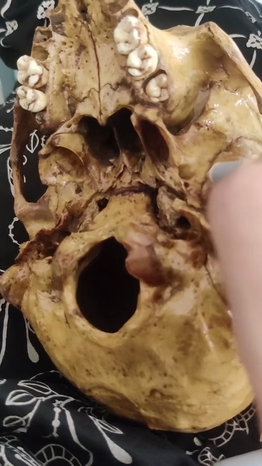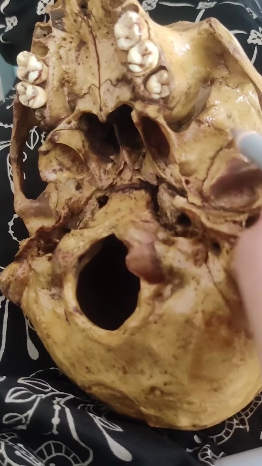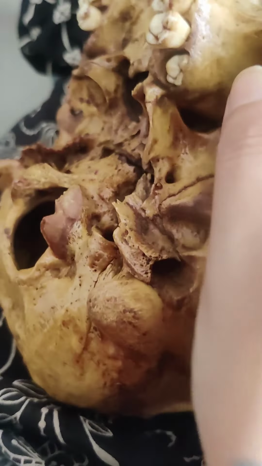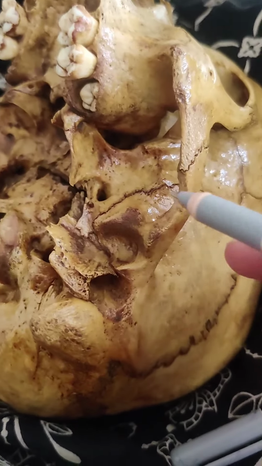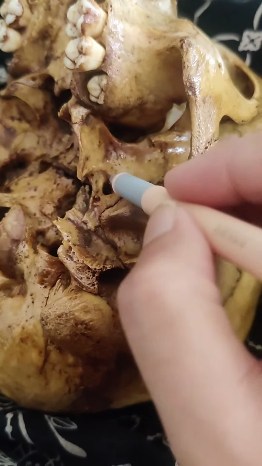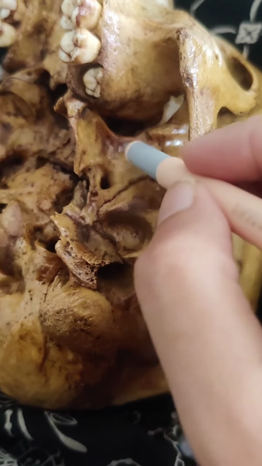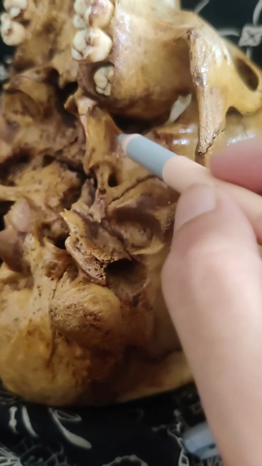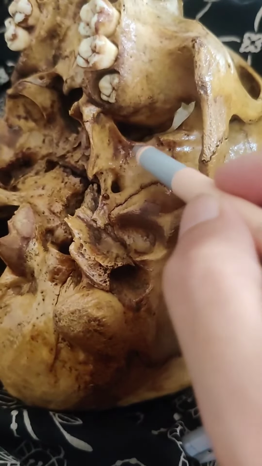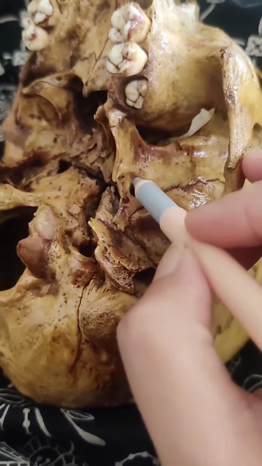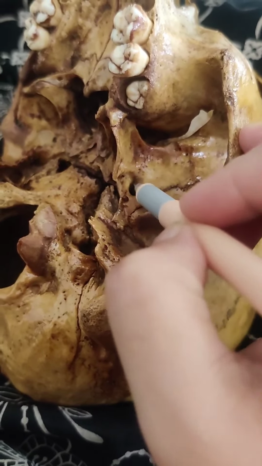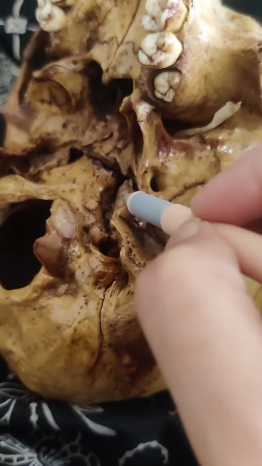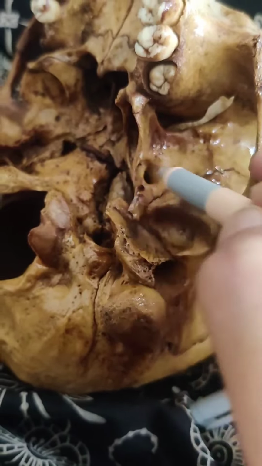The posterolateral boundary articulates with the squamous part of the temporal bone. The anteromedial boundary articulates with the pterygoid process of the sphenoid bone. And the posterolateral boundary separates this bone from the petrous part of the temporal bone here.